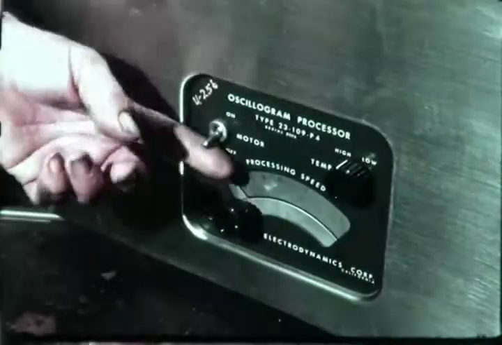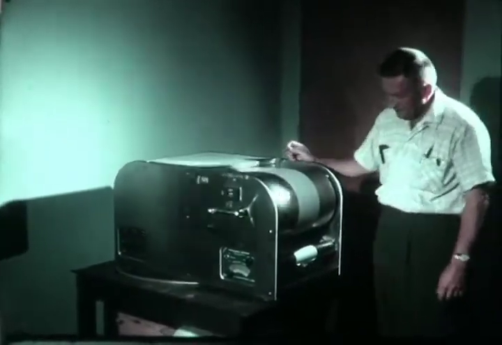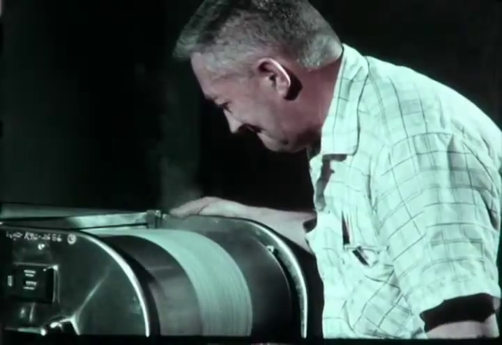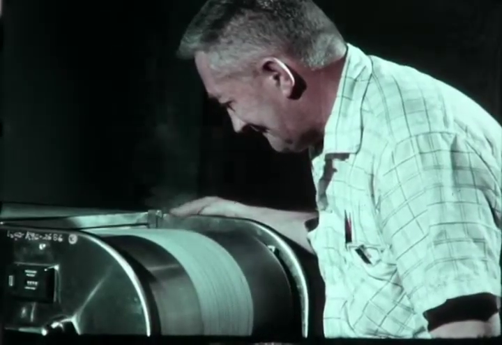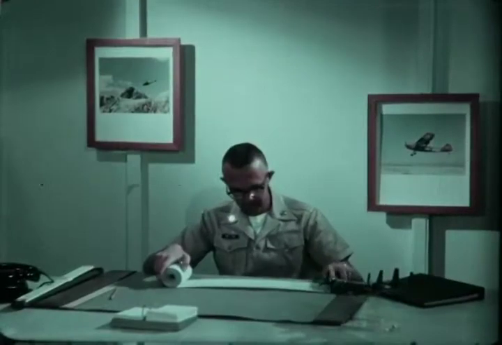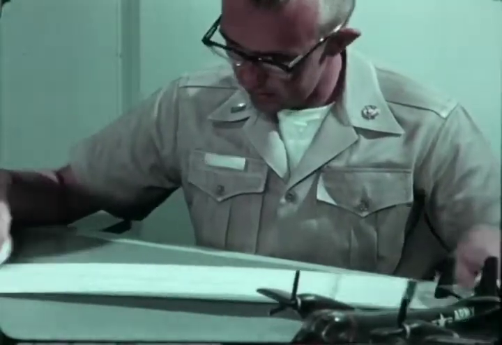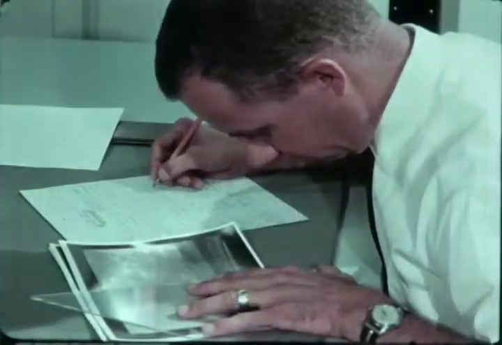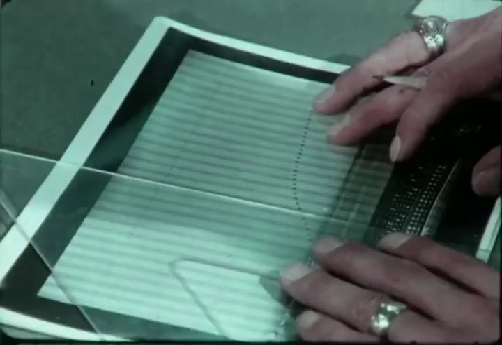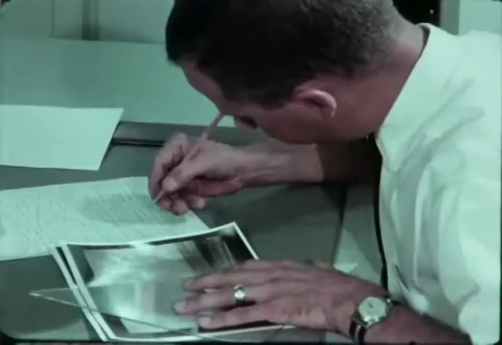Here, a technician processes an oscillograph record. This is done as soon as possible after each test to determine whether the test was successful and that necessary data were obtained. Test activity engineers examine all data records, usually on the night of the day the test was performed. Thus, when necessary, tests can be repeated promptly and time schedules more readily met.